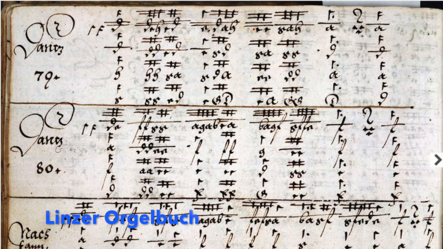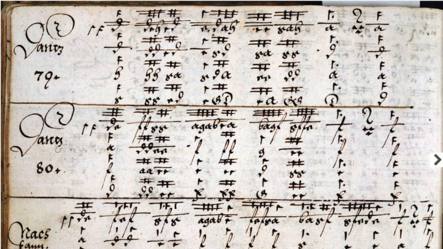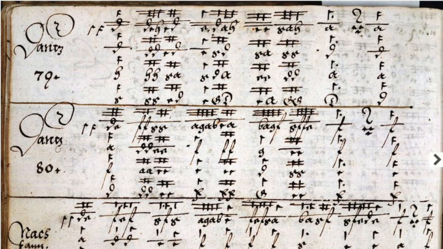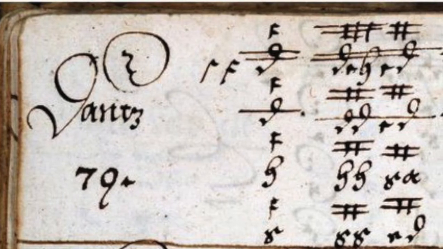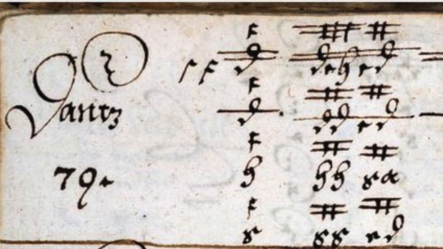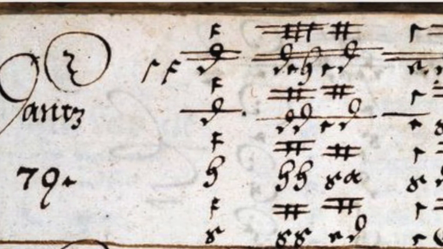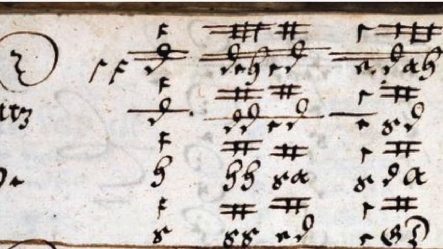So this is from the so-called Linzer Orgelbuch, which is from the 1610s, so slightly later than the previous one. And I know this looks much more confusing, but basically it's the same system. It's just that because it's handwritten, it's perhaps a bit more difficult to read. But again, you have the letters to indicate the notes, and on top of the notes, you have the note values.